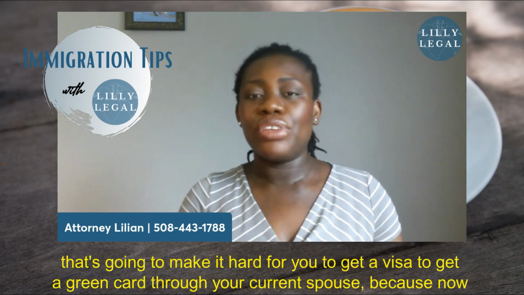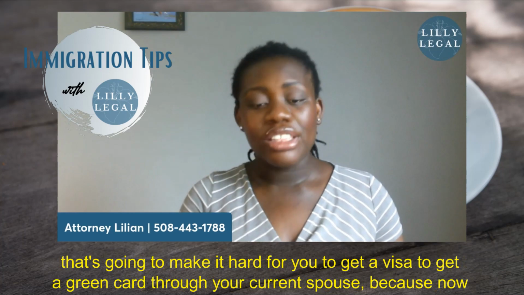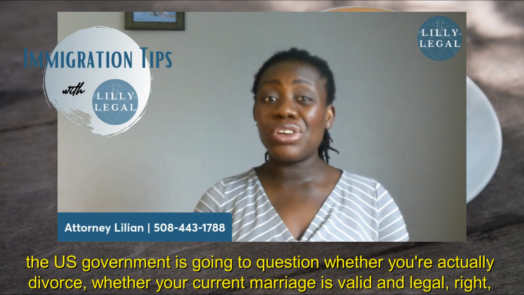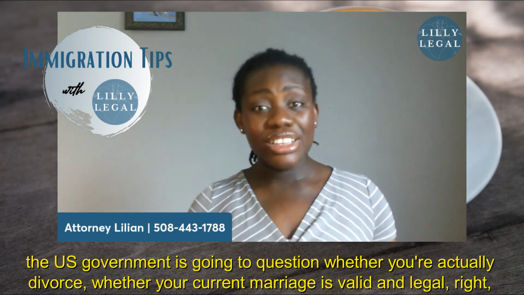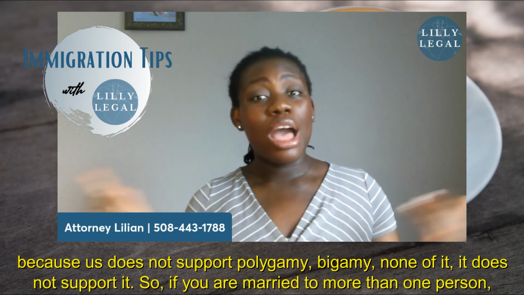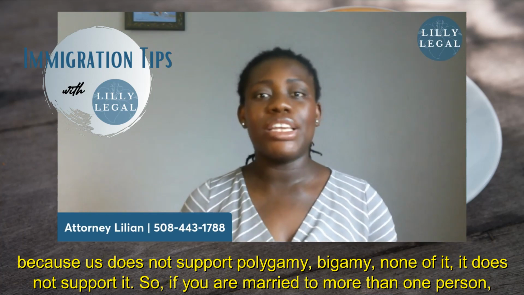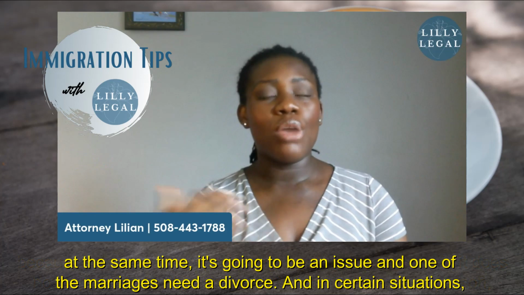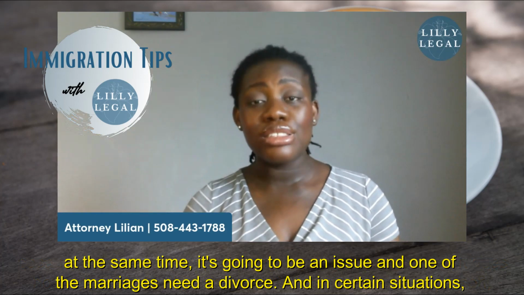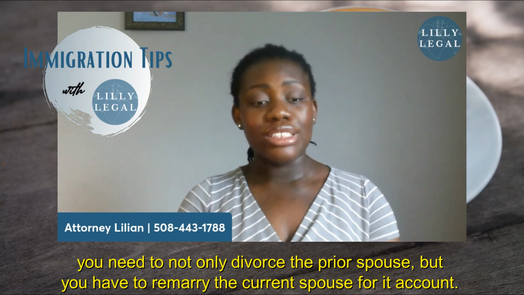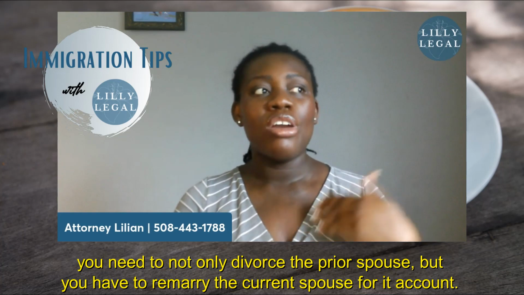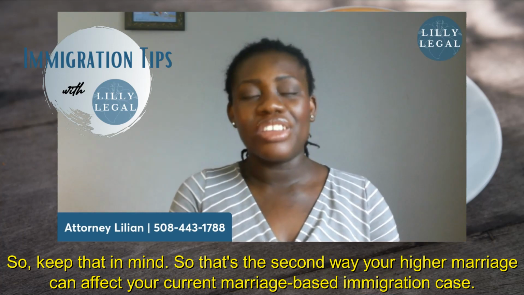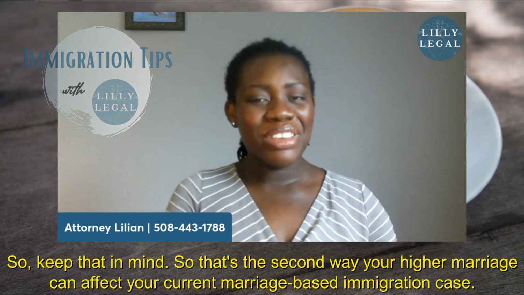That's going to make it hard for you to get a visa, to get a green card through your current spouse, because now the US government is going to question whether you're actually divorced, whether your current marriage is valid and legal, right? Because the US does not support polygamy, bigamy, none of it. It does not support it. So if you are married to more than one person at the same time, it's going to be an issue, and one of the marriages needs a divorce. And in certain situations, you need to not only divorce the prior spouse, but you have to remarry the current spouse for it to count. So keep that in mind. So that's the second way your prior marriage can affect your current marriage-based immigration case.